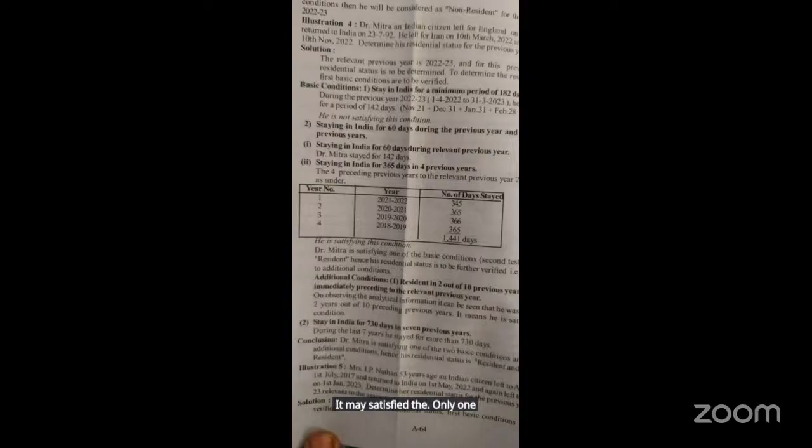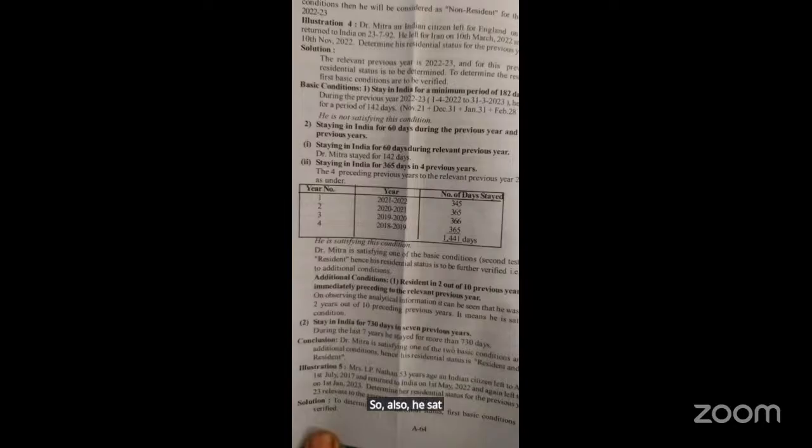It means he satisfied the first additional condition. He also stayed in India for 730 days in 7 previous years, so he satisfied the second additional condition also.